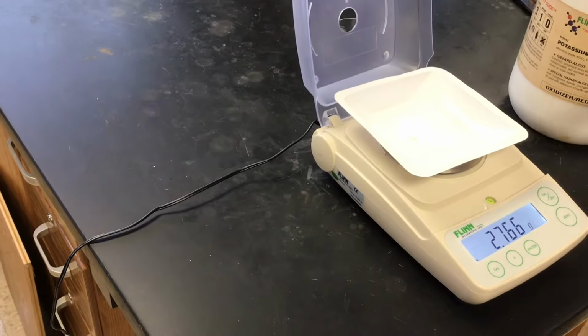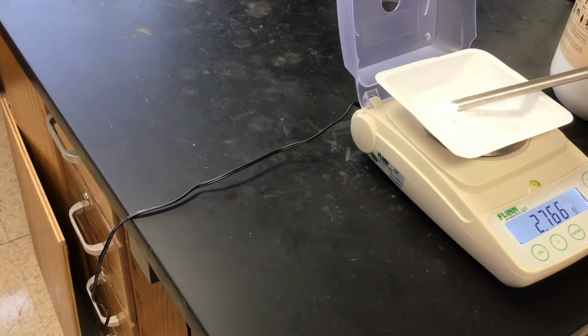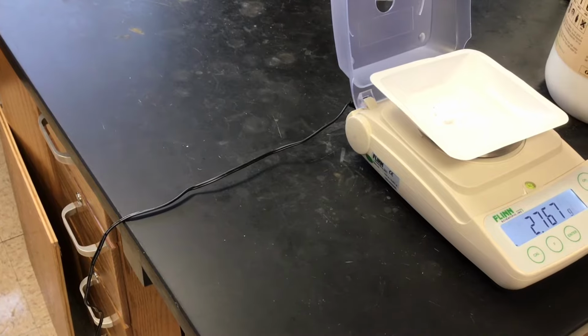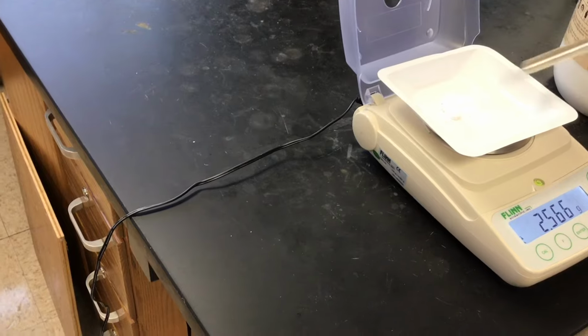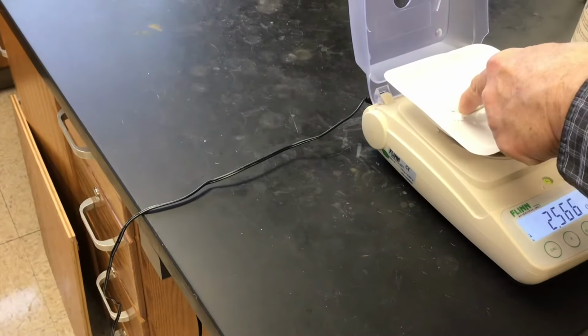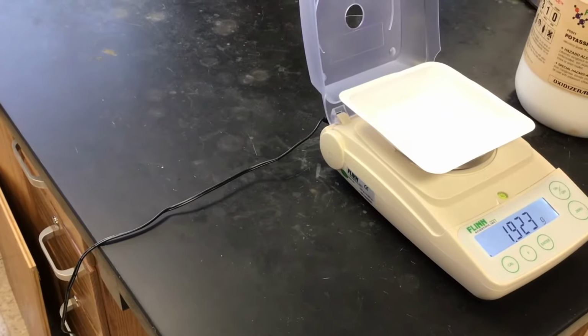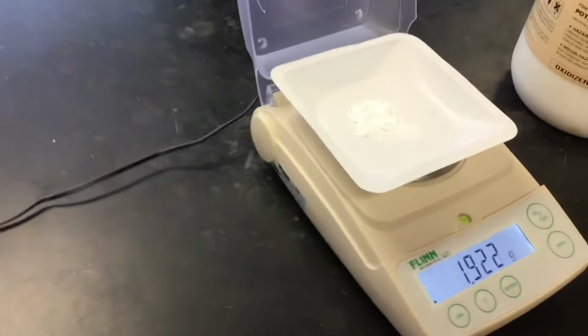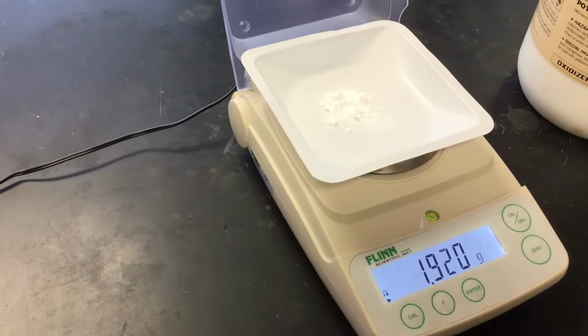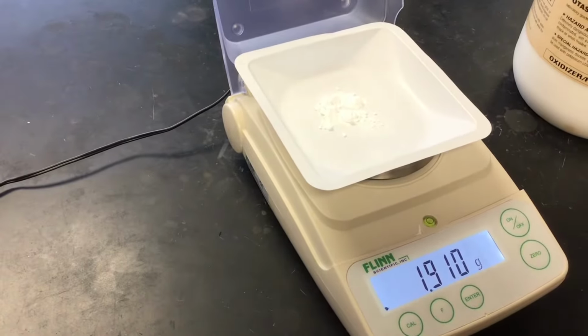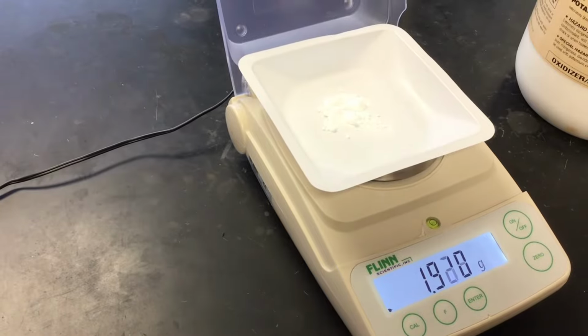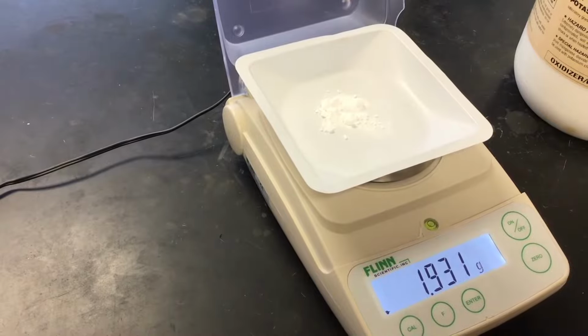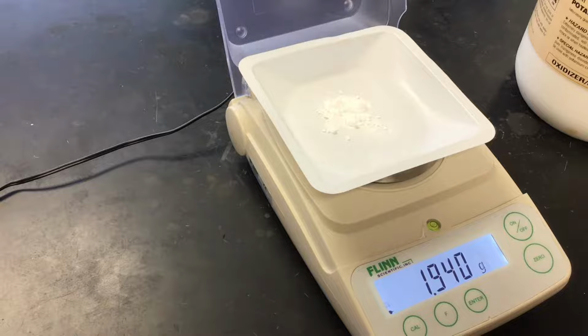Ooh, a little too much. We're trying to use somewhere between 1.5 and 2 grams, or something close to 2 grams. That ought to work. Okay, so there's our starting mass of potassium chlorate. We'll stop moving here for a moment while that finds its mass.